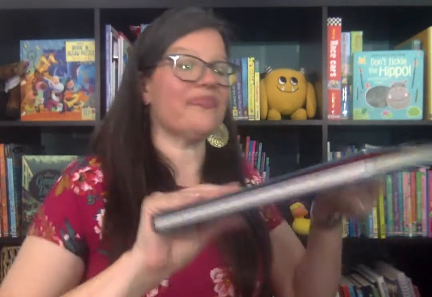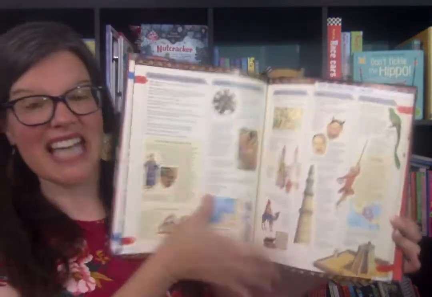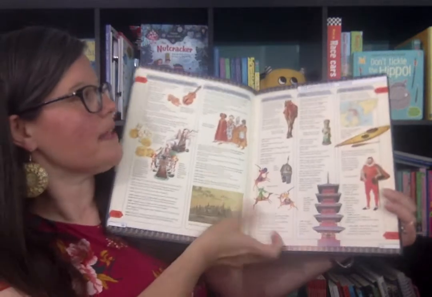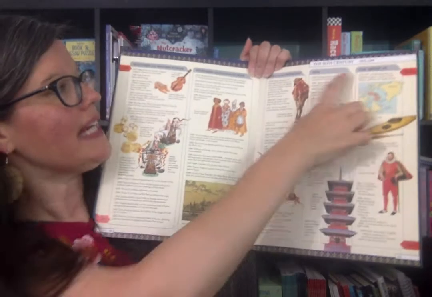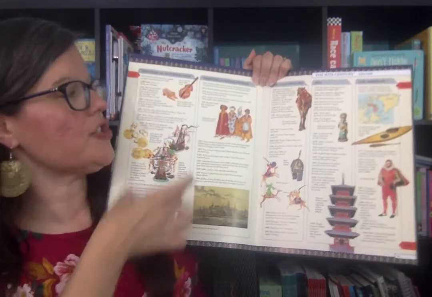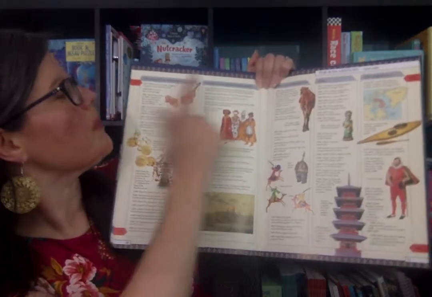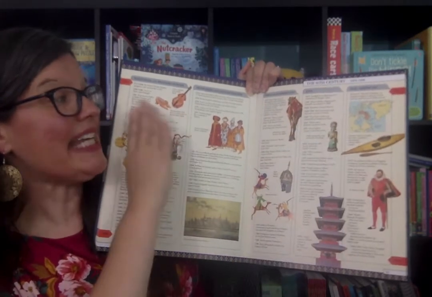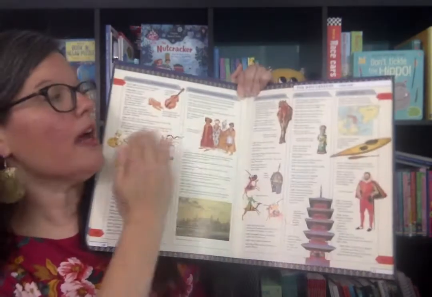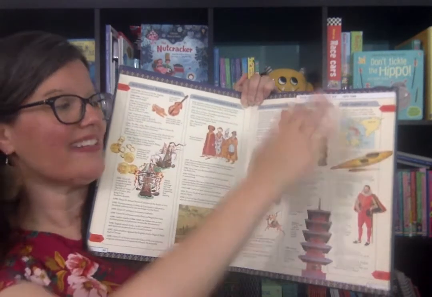I also like to pair that with the Timelines of World History. They are very different. Like I mentioned, there is a timeline at the back of the Encyclopedia of World History, but this timeline book from Usborne Books and More, I love it. It has the dates at the top of the page, and then each column, this is my favorite part, has a different continent: Southern and Western Europe, Northern and Eastern Europe, Africa and the Middle East, Asia and the Americas. And it shows you in parallel what is going on in each of those areas of the world during this time. So it's great.